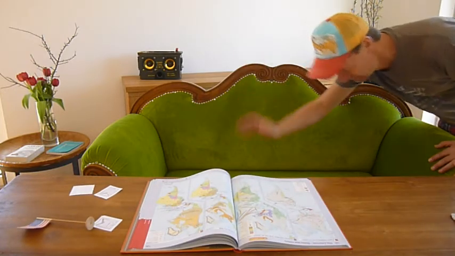Oh my God! Now they're all lying on the floor. I think you guys must help me.